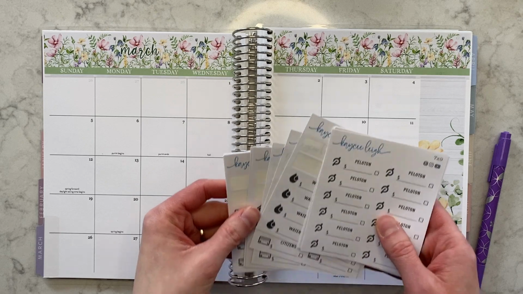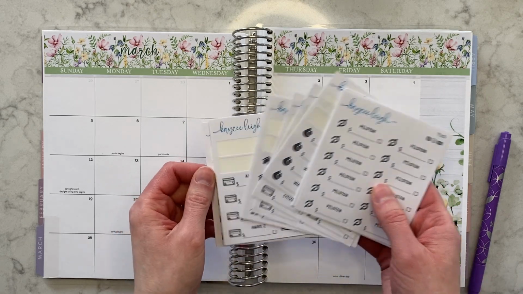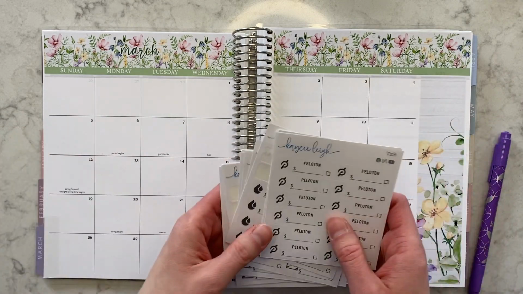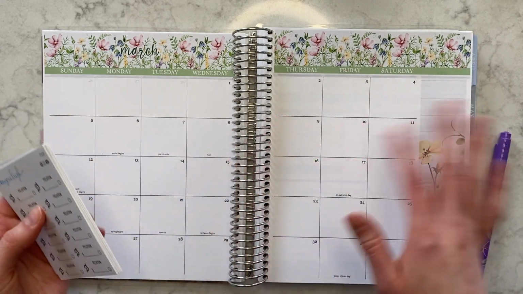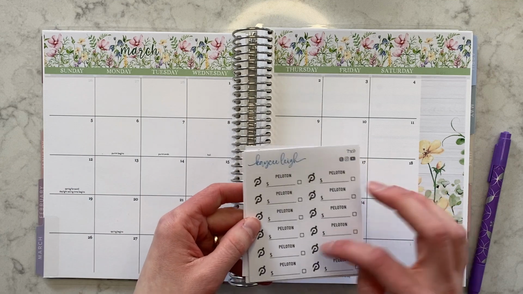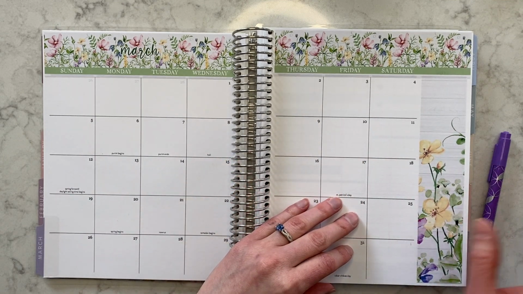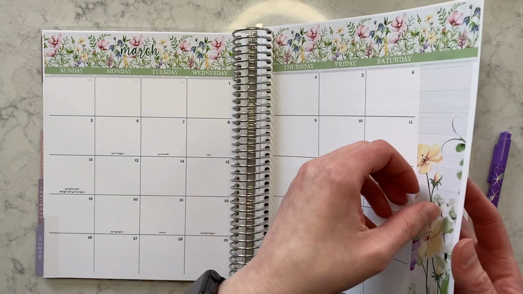All right, so these are my Bill Do stickers. We're using the neutral. I also have a colored version, but we're going to be using these and my Payday stickers to put all the bills that are due this month down here so we can check them off when they're due, and then we can write the amount of how much they are. So before we get started, I'm just going to flip this and show you.